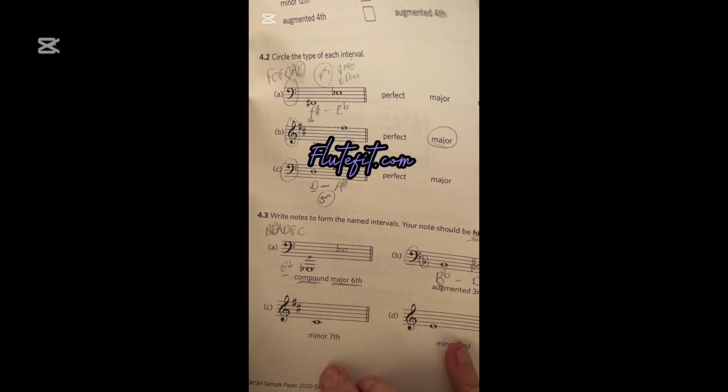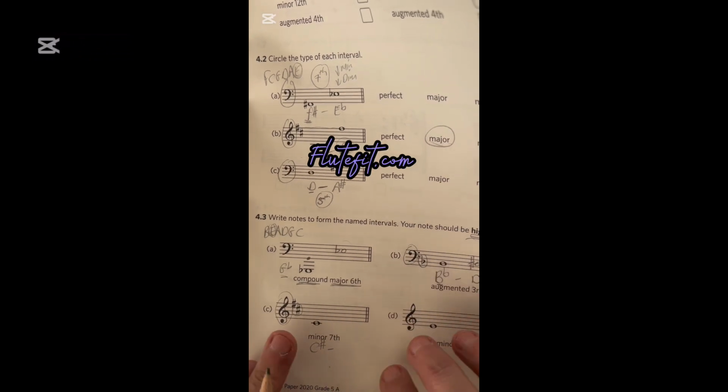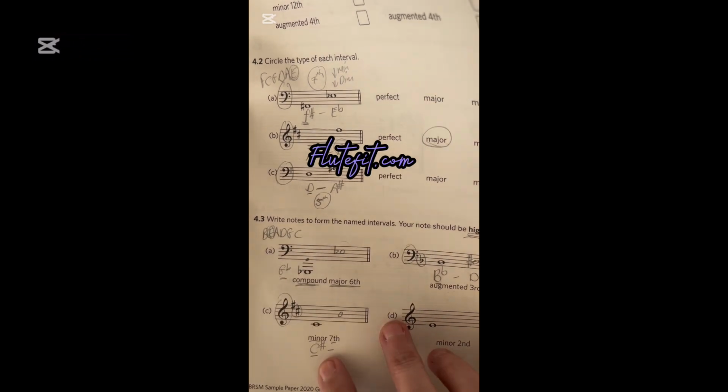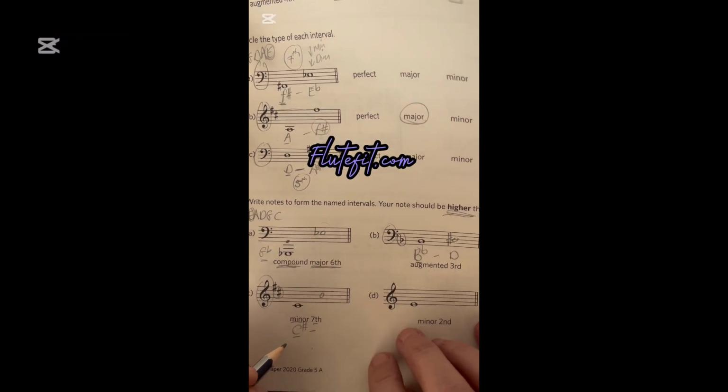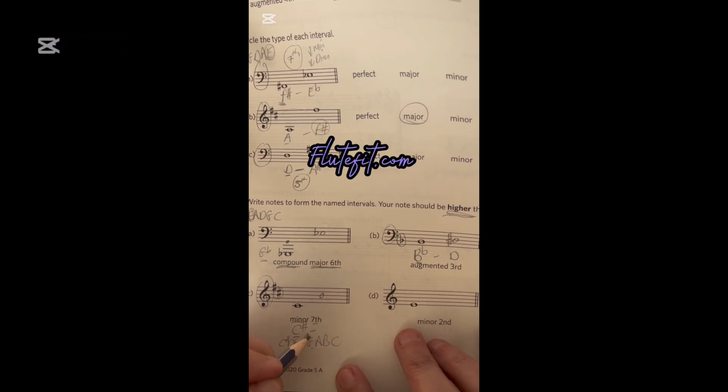Minor 7th up from this note. We're in the treble clef, so it's a C, and it is a sharp, so it's C sharp to something else. So count up your 7th first: C, D, E, F, G, A, B, so it's going to be a B something. We don't have C sharp major in grade 5, so think of it as C sharp minor, and in C sharp minor, we have C, D, E, F, G, A, B, C, related to E major.